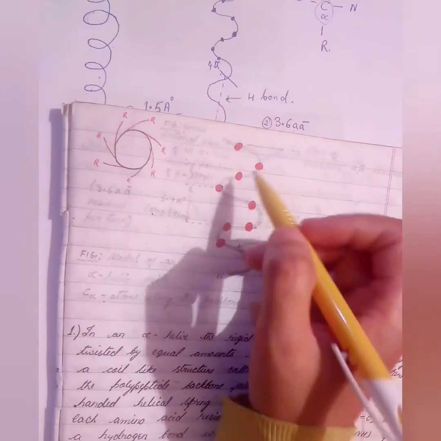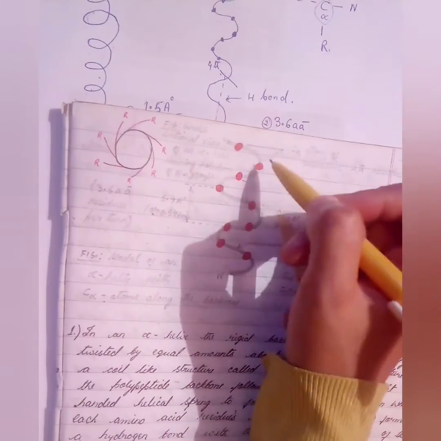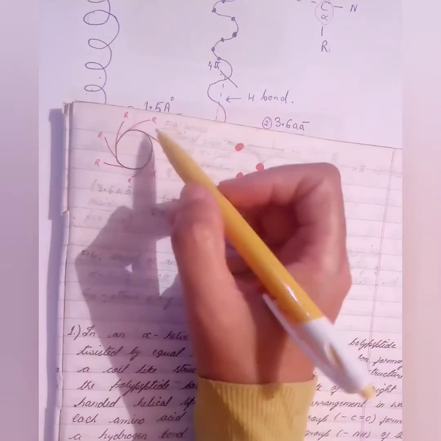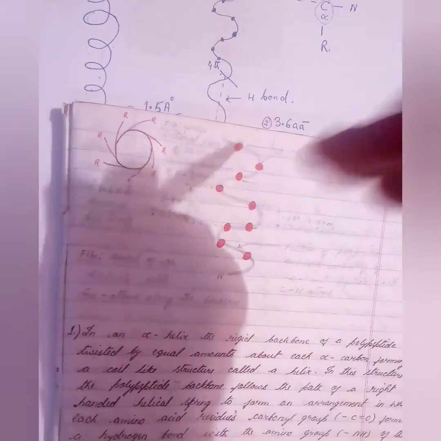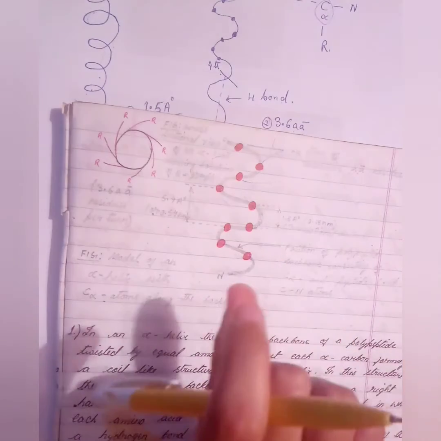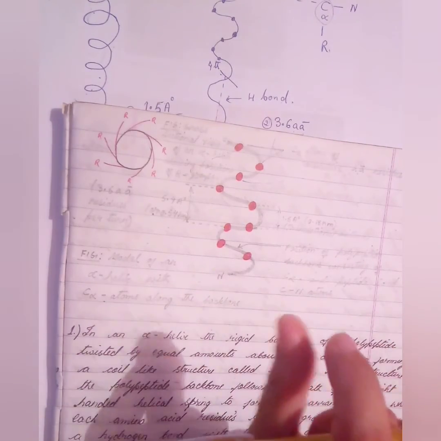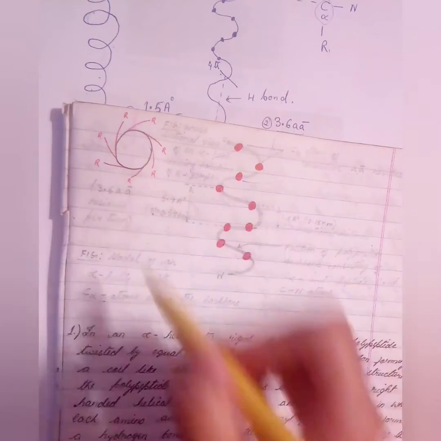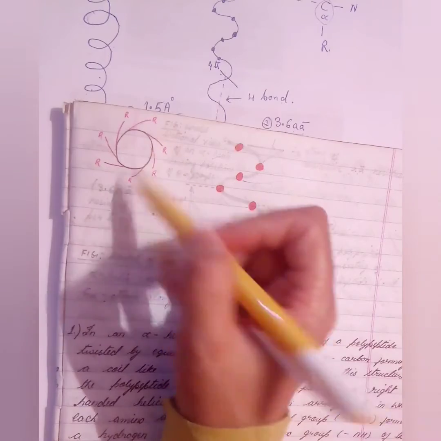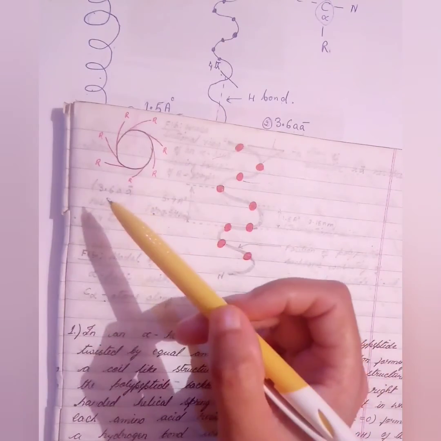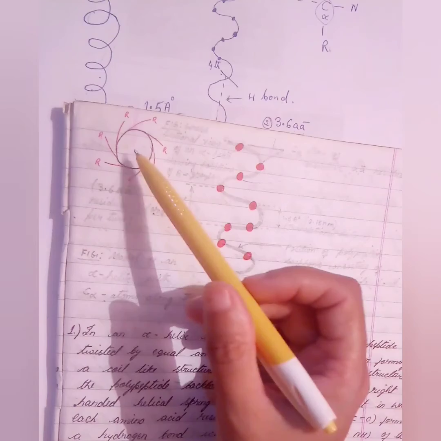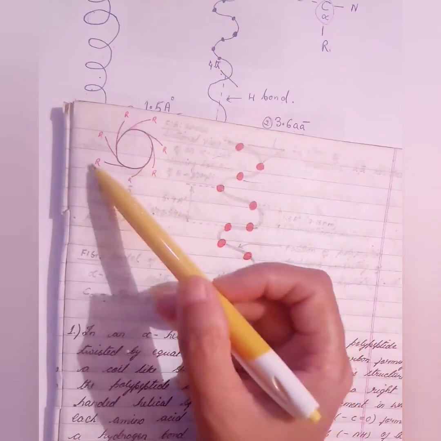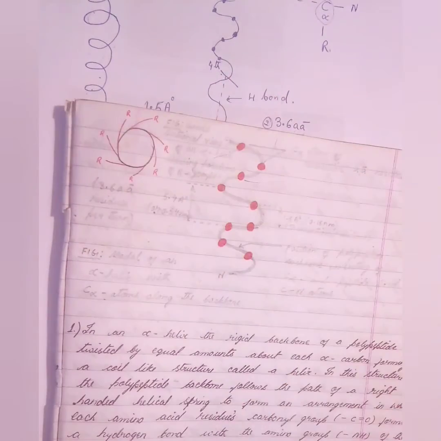These are the side chains, projecting outside from the alpha helix. So when you view the alpha helix from the top, like a tight spring, you not only see the circle, but you can clearly see the side chains arranged in this way. And this is the sectional view of the alpha helix, which shows the position of the R chains, projecting in this way.